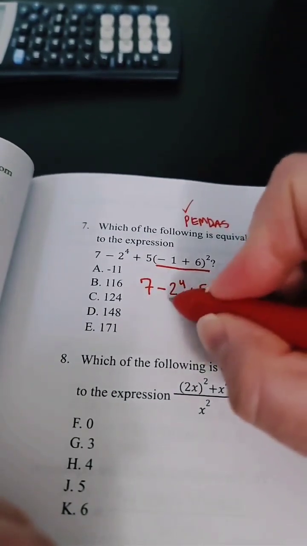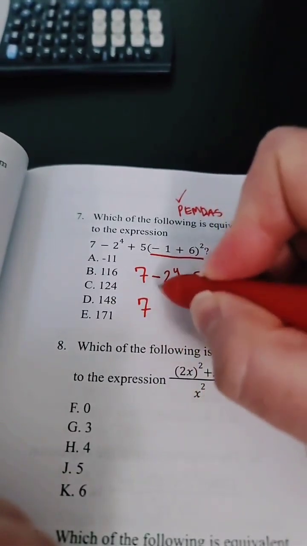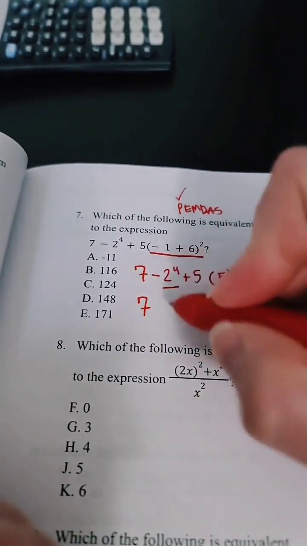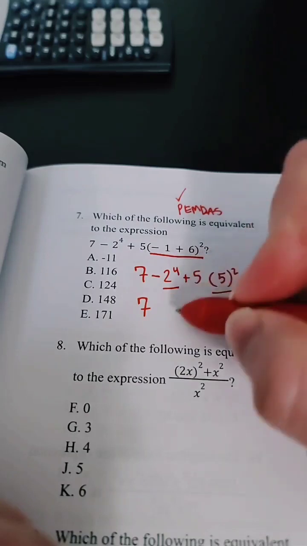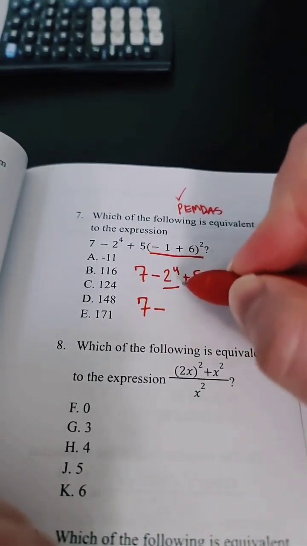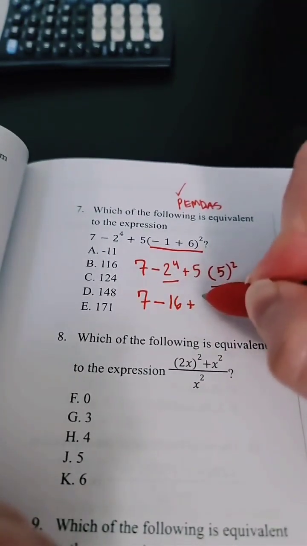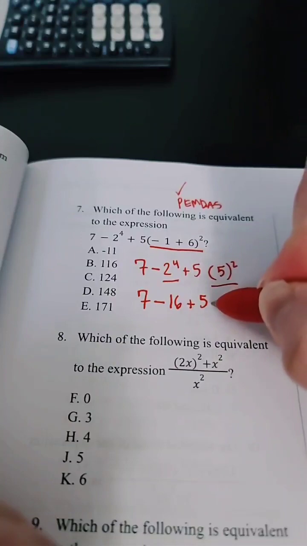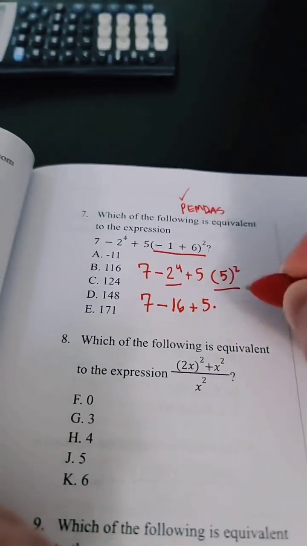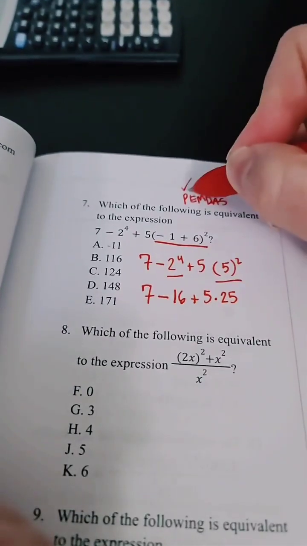So the exponents are going to be this guy right here and this guy right here. So it's going to be 7, and when you have a minus outside like this, this is saying you're subtracting whatever 2 to the 4th is. So we have to subtract 2 to the 4th. Well, 2 to the 4th is going to be 16, and then we need to add on whatever 5 times this is. 5 squared is 25, so 5 times 25. We just did our exponents part.